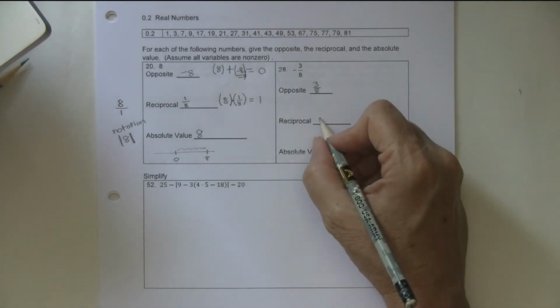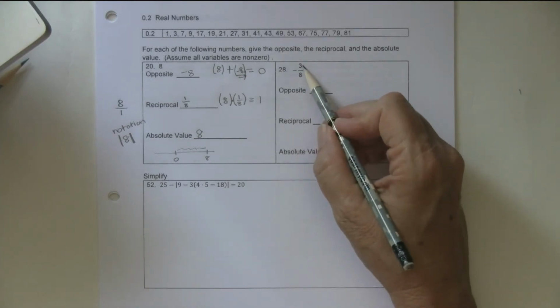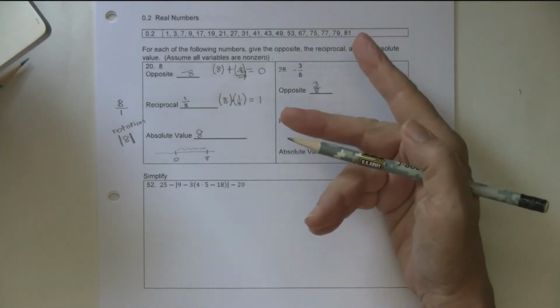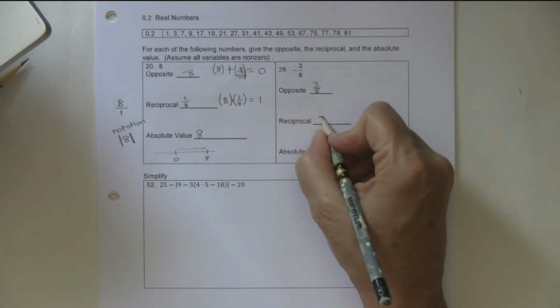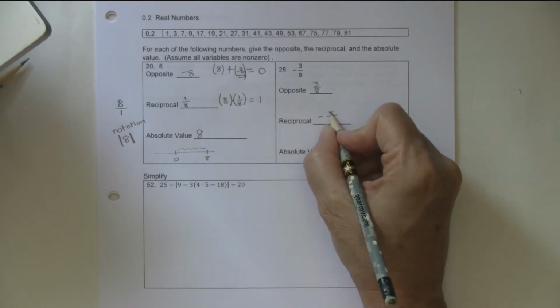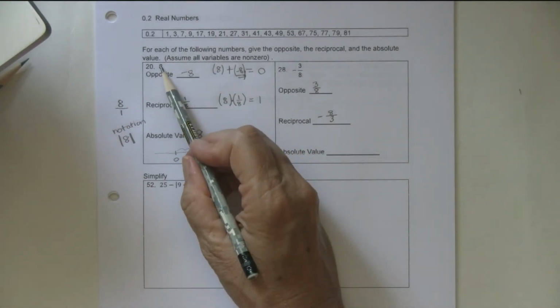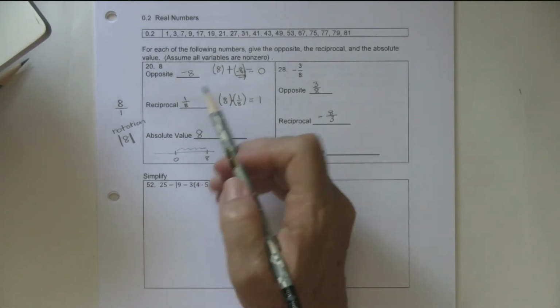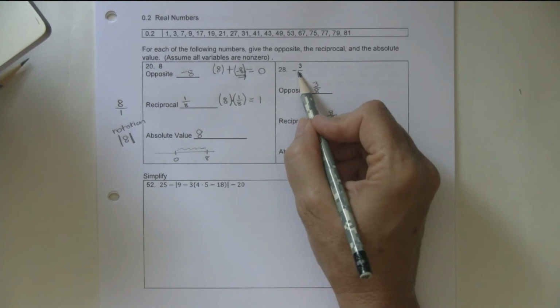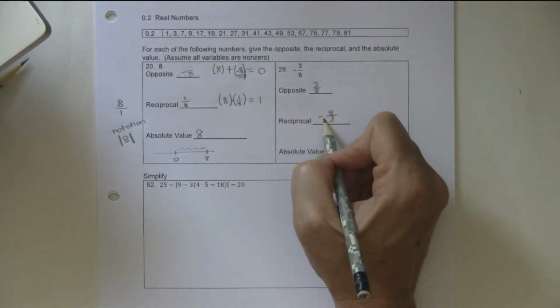For the reciprocal, you write it as a fraction, it's already a fraction, and you flip it over. If it's negative, you keep it negative when you're taking the reciprocal. And if it's positive, you keep it positive. So 8 was positive, the reciprocal is positive. -3/8 is negative, the reciprocal is -8/3.